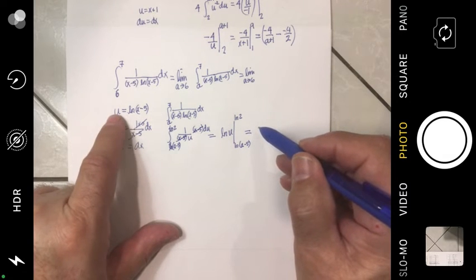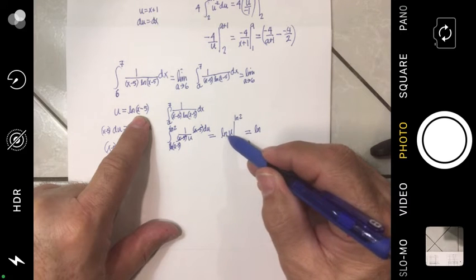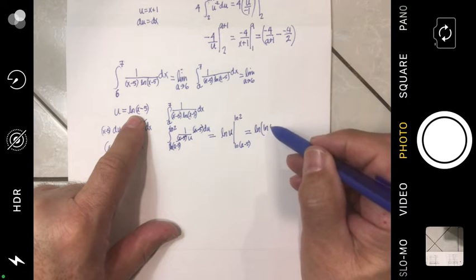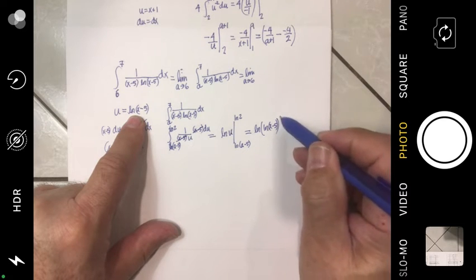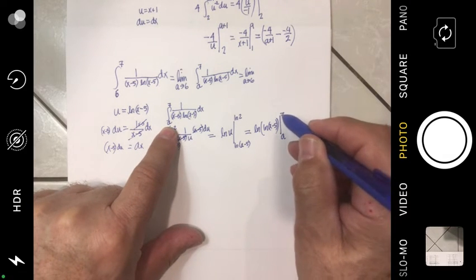My u was this, so I'd have ln of u, which was ln of x minus 5. And if I do that, I'd be back to my original limits, a to 7.